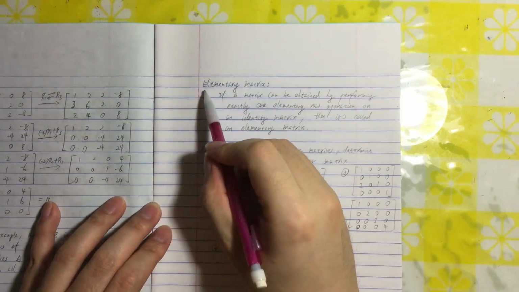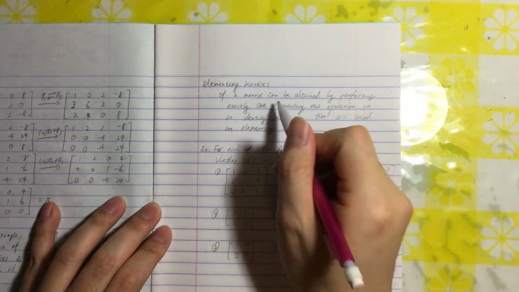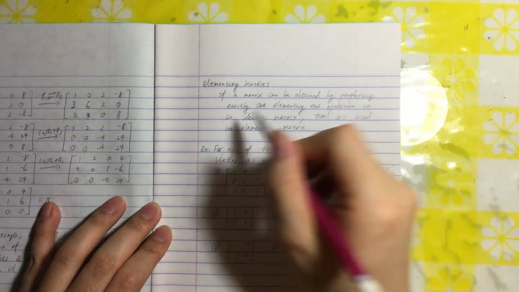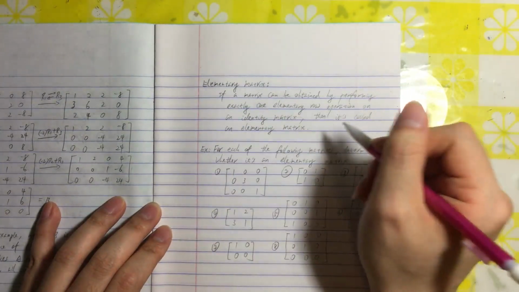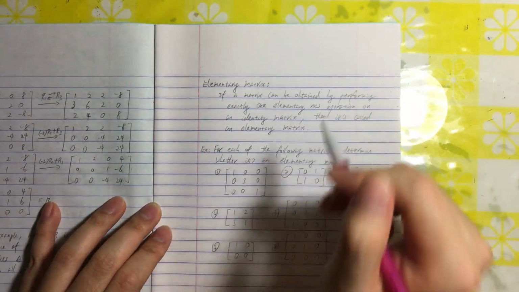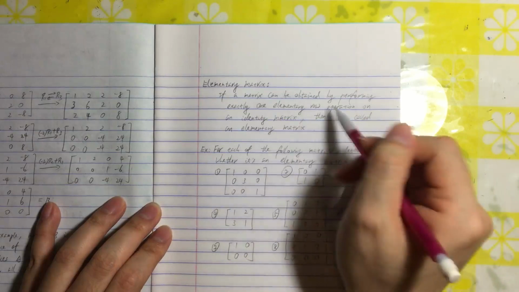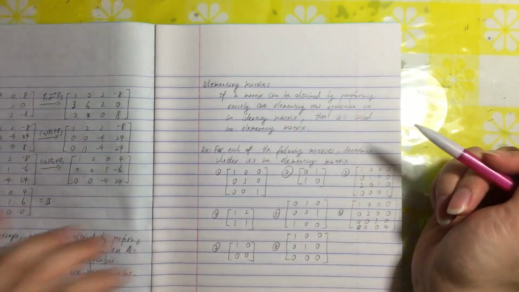Next, let me introduce elementary matrix. If a matrix can be obtained by performing exactly one elementary row operation on an identity matrix, then it's called an elementary matrix. Let me show you an example.